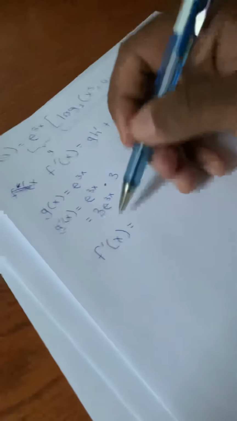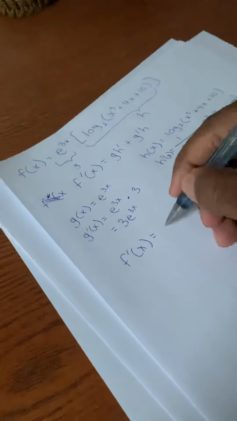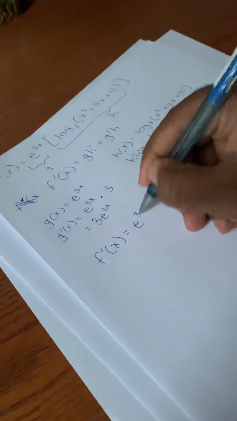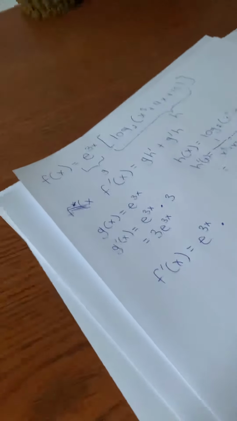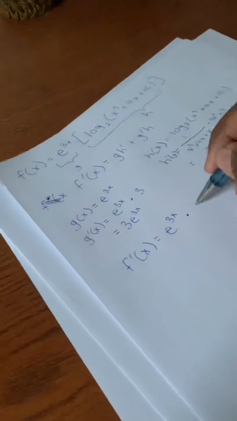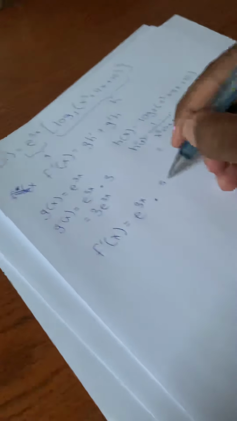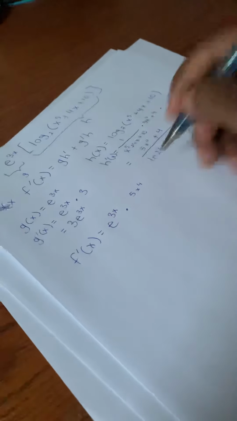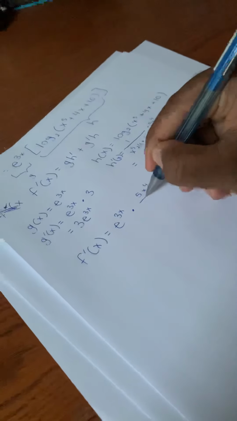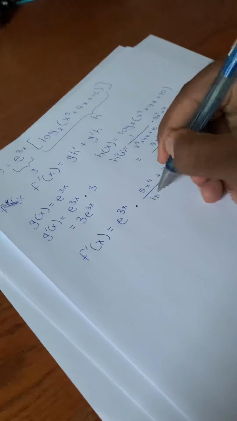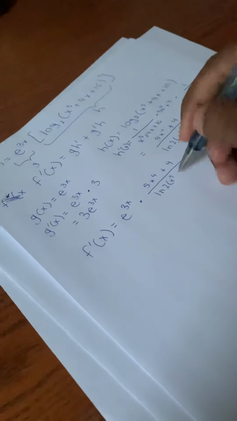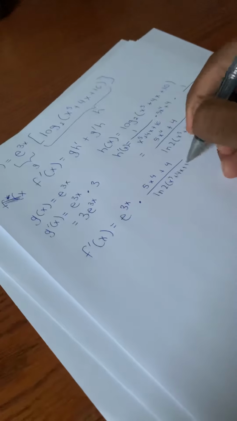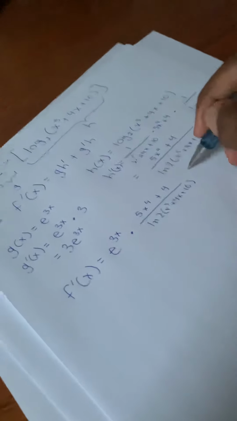We have g, which is just regular old g, e^(3x), times h prime, so (5x^4 plus 4) over ln 2 times (x^5 plus 4x plus 10). I'll have to squeeze this in. Alright, great, amazing. Plus, formula continues. The show must go on.